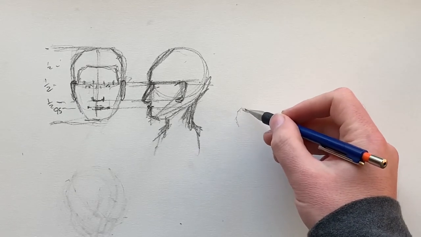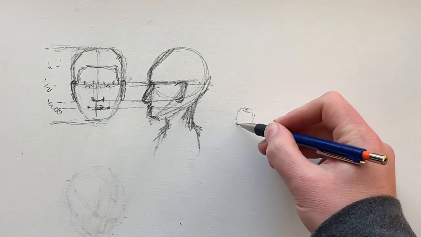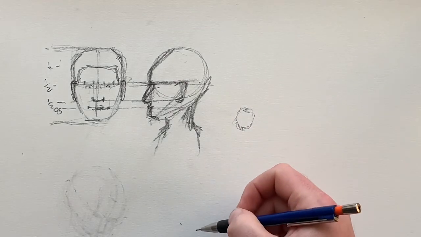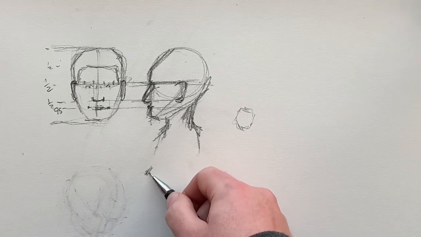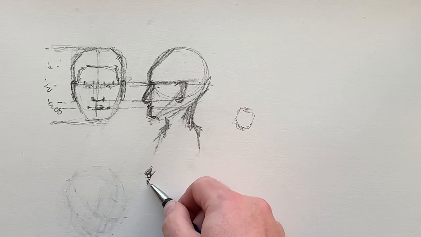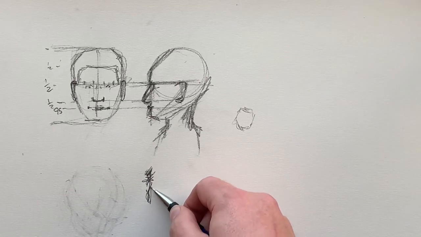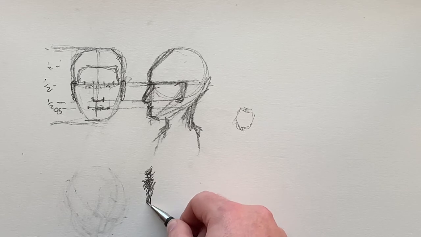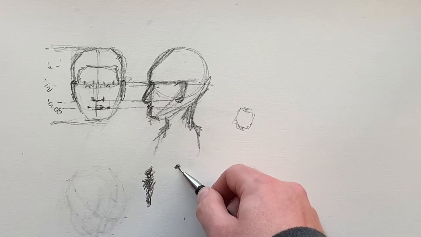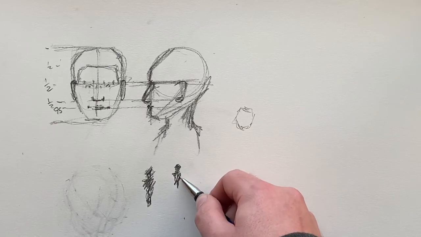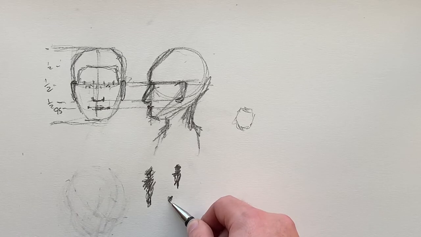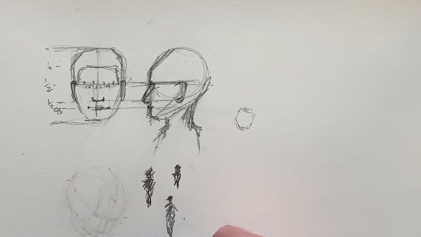And this is all very approximate, but this becomes really important for doing those gestural drawings that you may then include in a landscape, because there's nothing worse than the proportions being out, with the head and then the body being very short, or a very small head on a very long body. That doesn't look quite right.